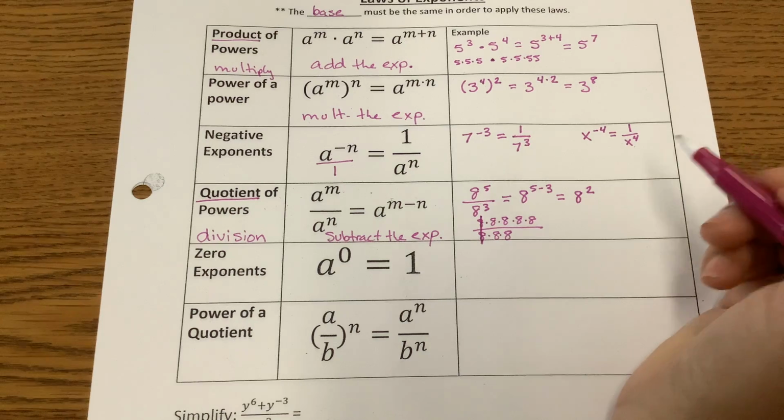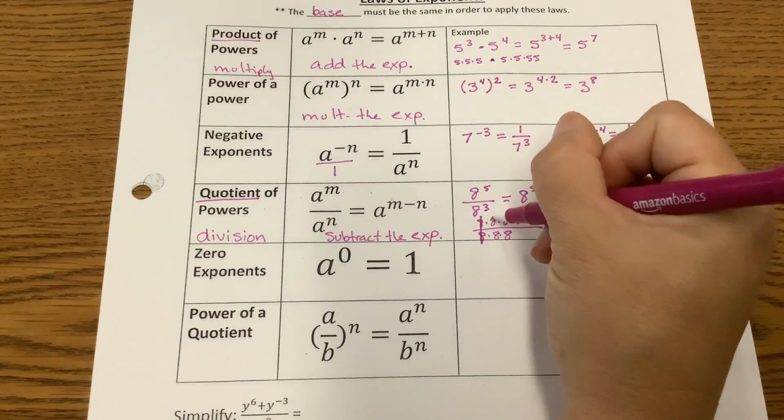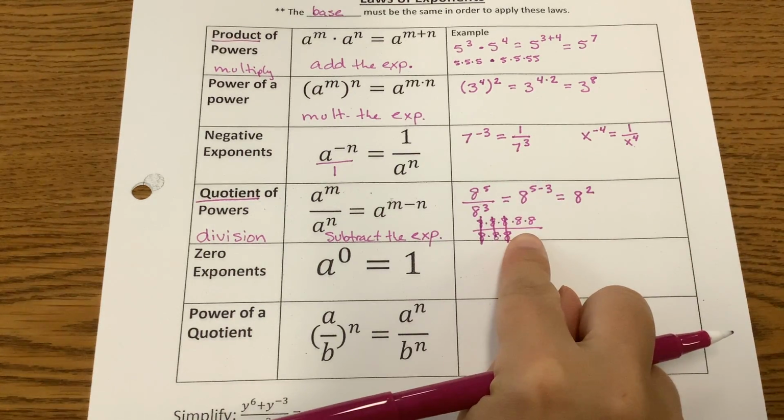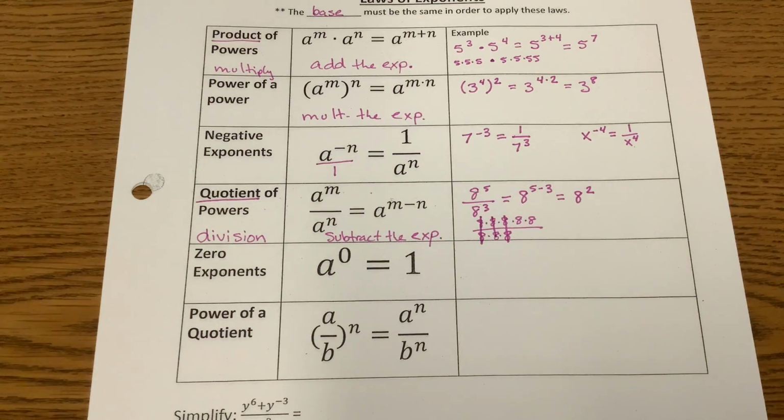And 1 as a factor doesn't change anything, does it? Anything times 1 is whatever you started with. So these cancel, and what am I left with? 2 8s. 8 times 8 is 8 squared. That's why that rule works.